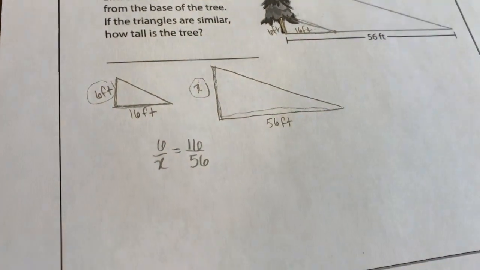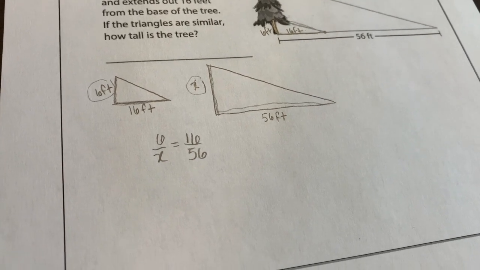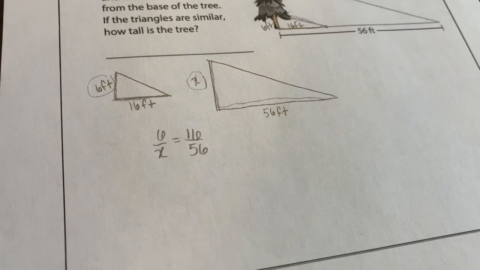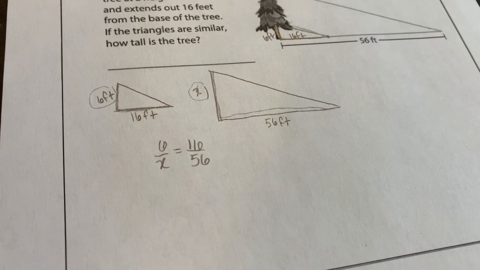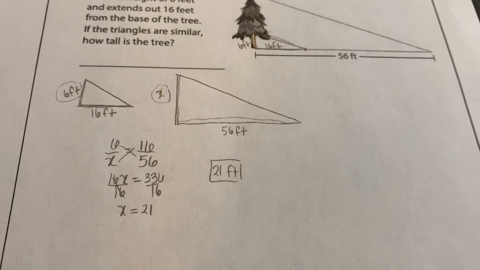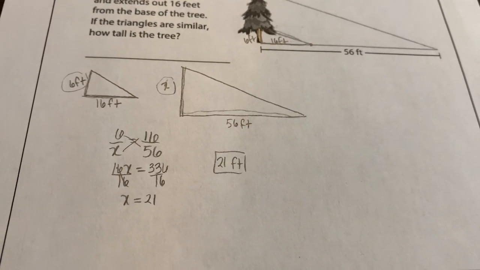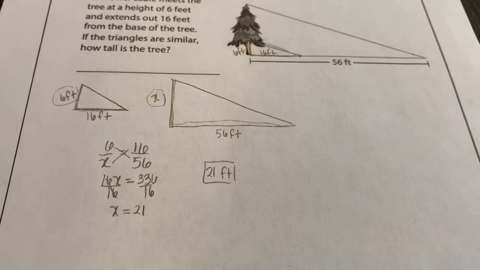And now we're going to cross multiply. I'm going to have you guys just finish up this problem on your own because it's the last one in the lesson. Now that I set it up for you, you can give that a shot and then unpause and make sure you got the right number. Okay guys, so hopefully you got 21 feet. You cross multiply and divide, and you find that x is 21.